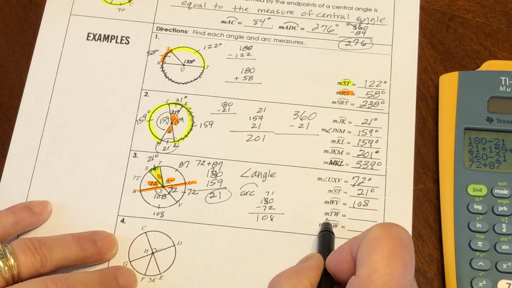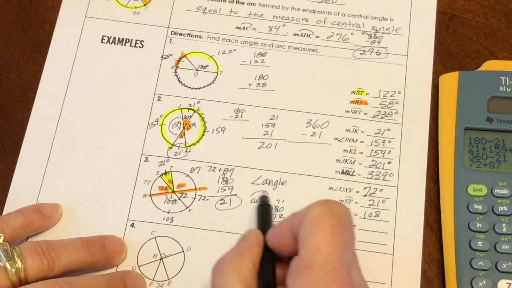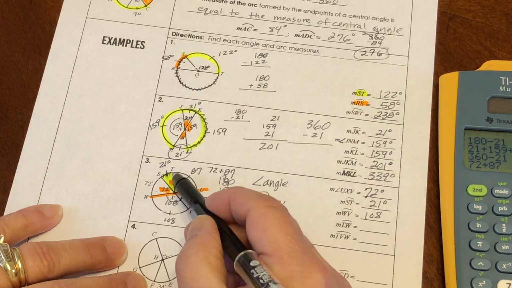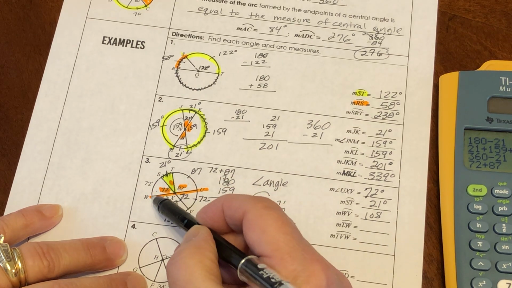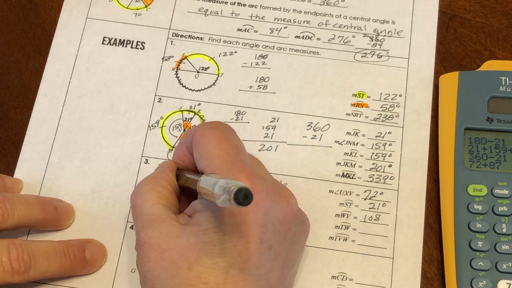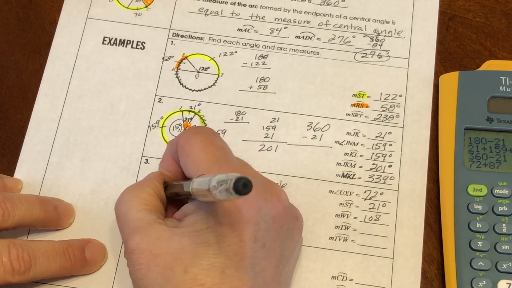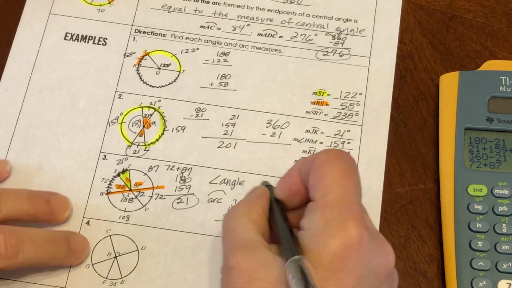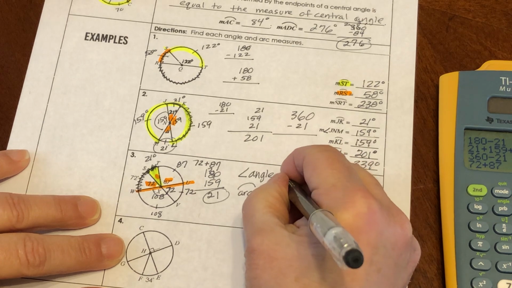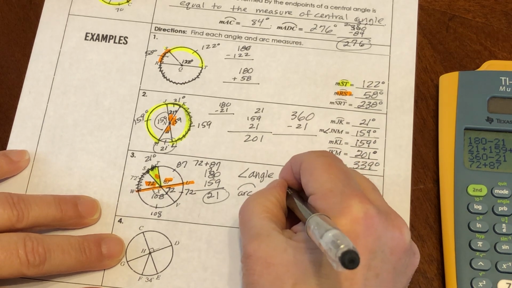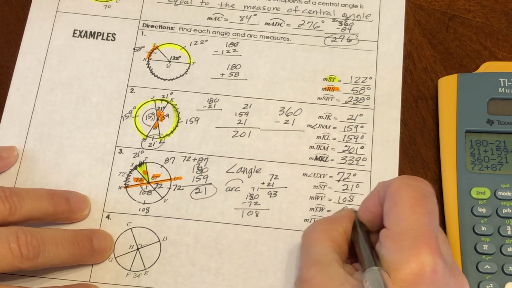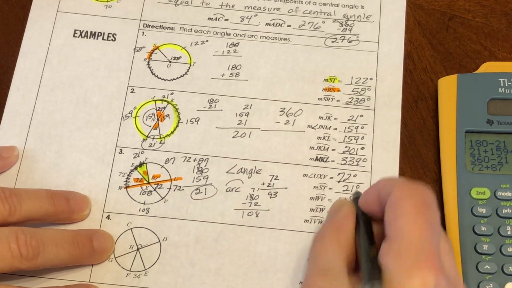Let's take a look at measure TW. It's a minor arc, right? TW, oh, that's this part right here. They think they're tricky. They need this part plus this part. I can figure that out. This part's 21, that part's 72. 72 plus 21 equals 93 degrees.